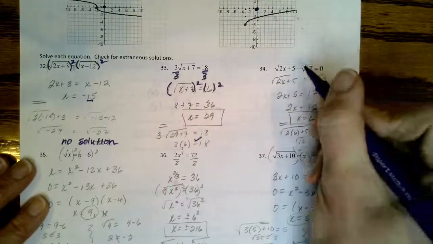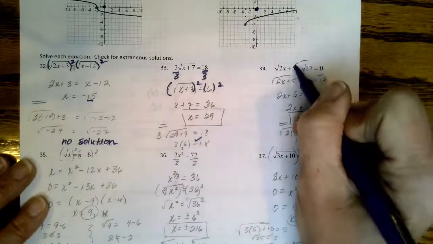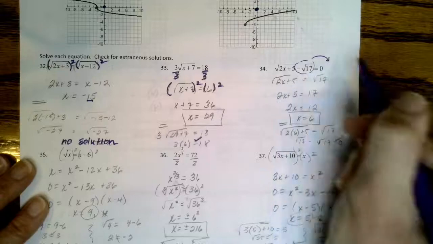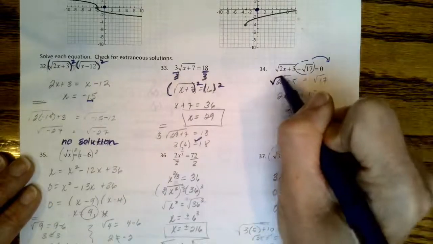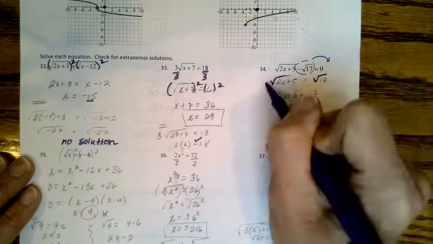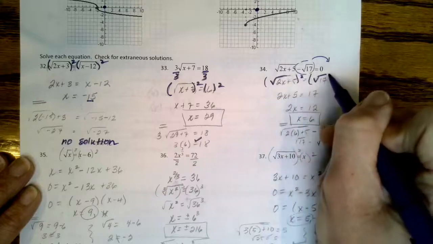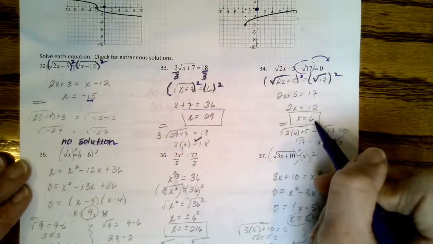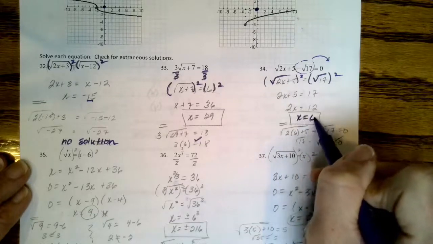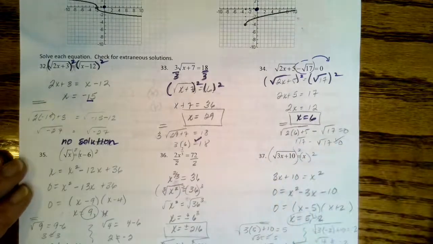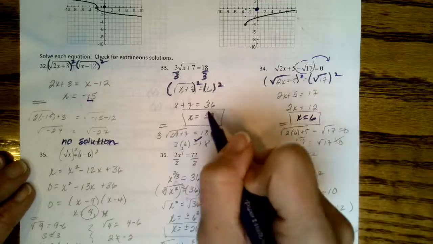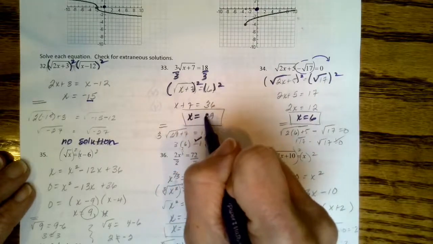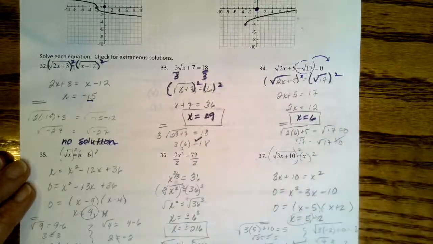Number 34, my first thing I'm going to do is add this radical and move it over to this side. Therefore, if I have the same radical, I can go ahead and square both sides, leaving me with some easy math to get x is equal to 6. And then, of course, I can check my solution, we'll draw this in purple.